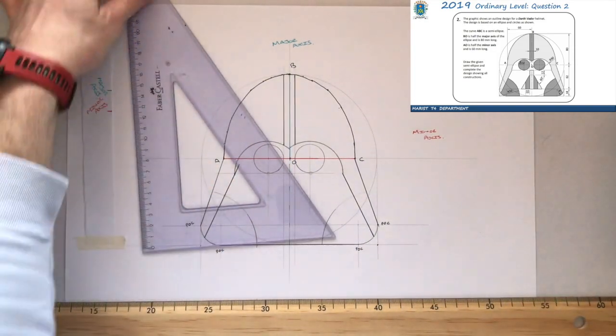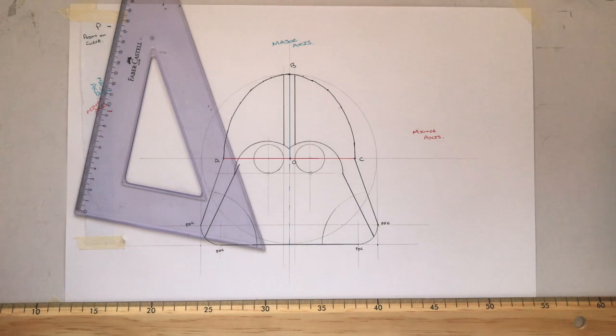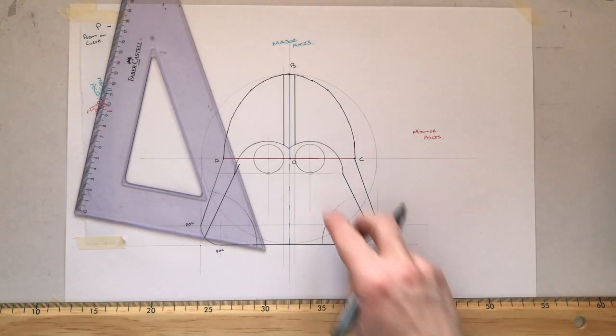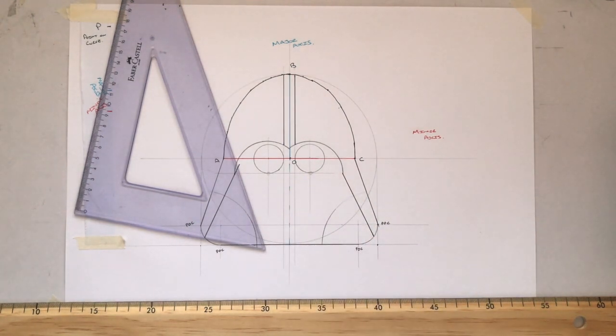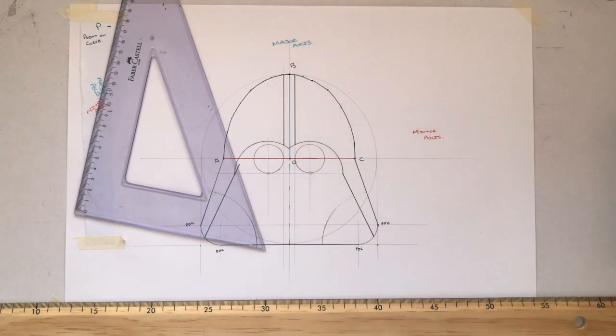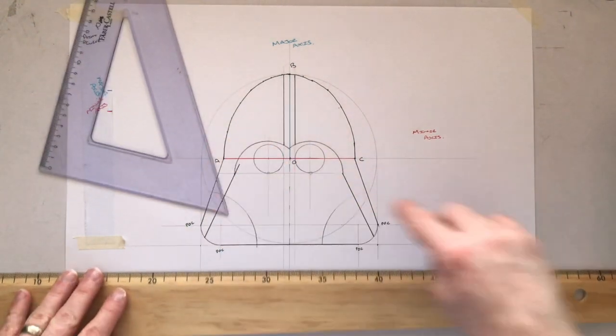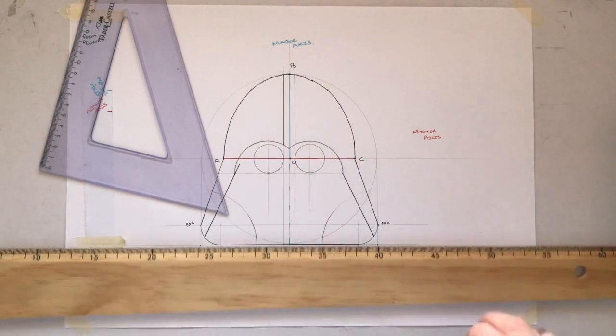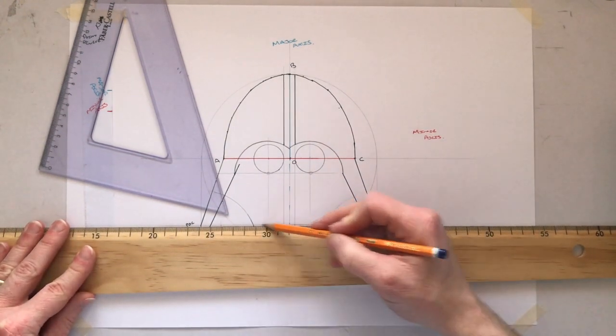Okay, so once we've got this done, the next thing that we can start doing is the inside of the mouth guard, I suppose here we'd call it. So when we look at that, we can see we already have this strip along the middle. We know where the bottom is. The bottom is on this 18mm edge. Okay, we've got that line here.